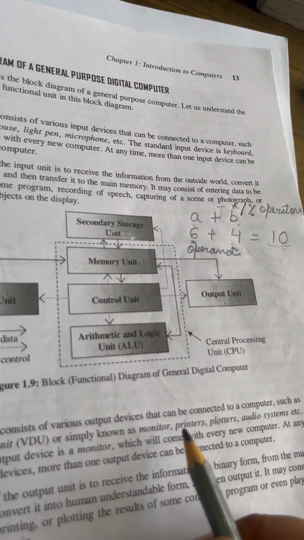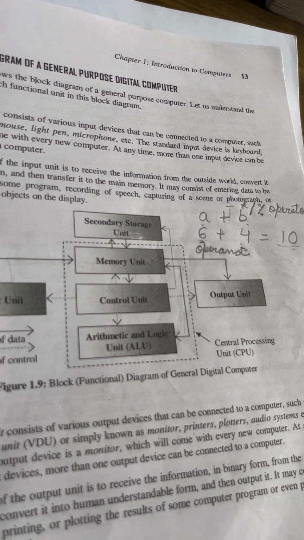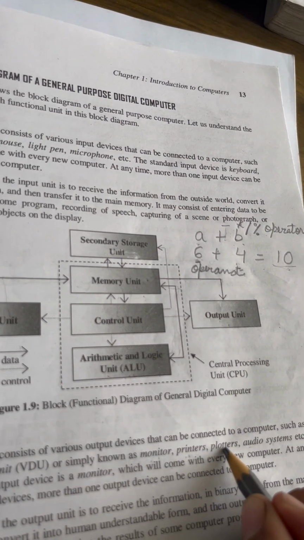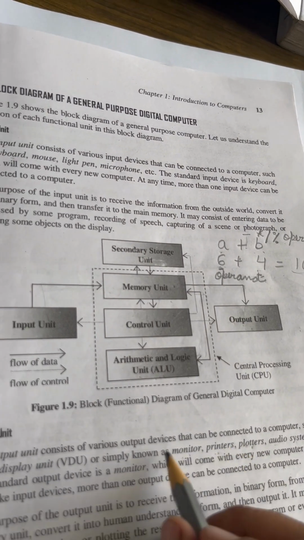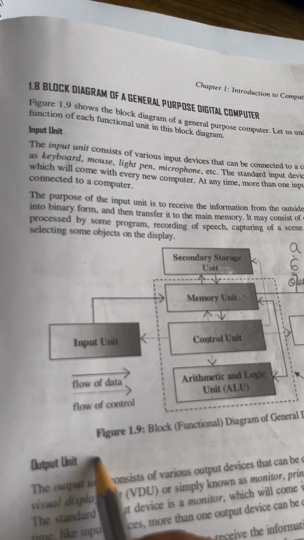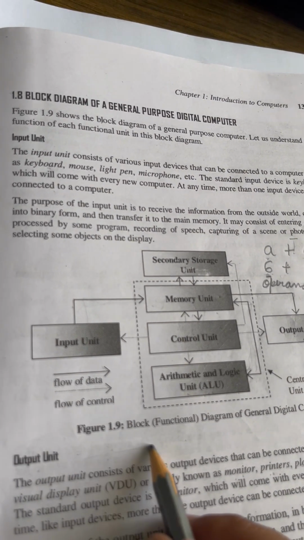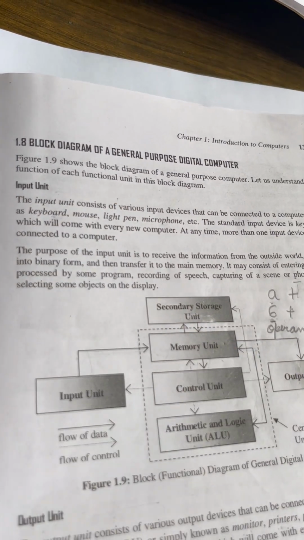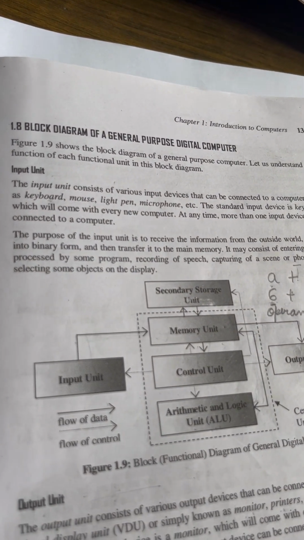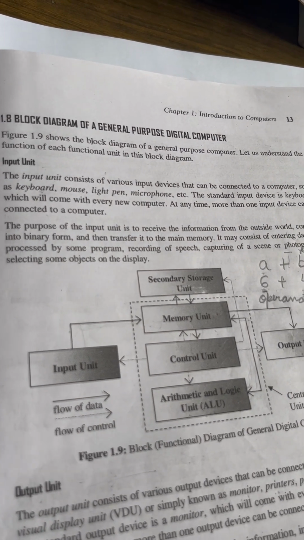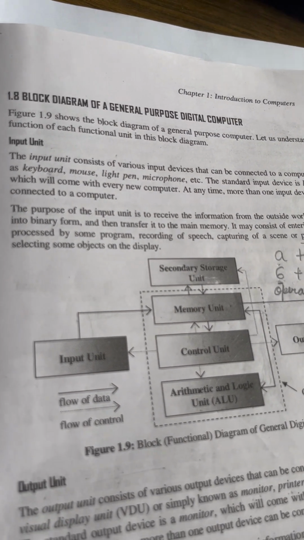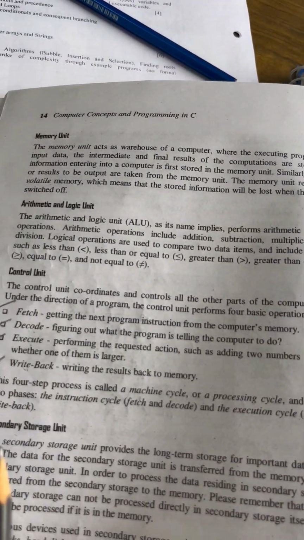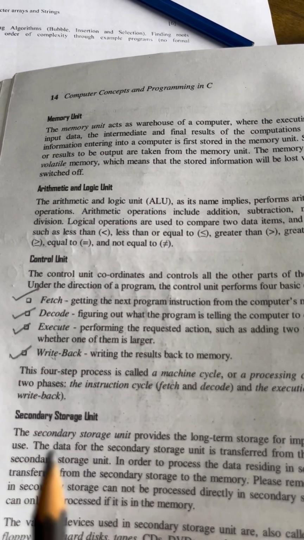The homework that you will do is to see how monitors look like, how printers look like, and how plotters look like. There are many output units. You have to write in your copy how many output units we have and how many input units we have. In the next lecture I will ask you to tell me the input units that you have searched in the search engine, that is Google. So this is today's topic that I took from this book, from the 13th and 14th page.